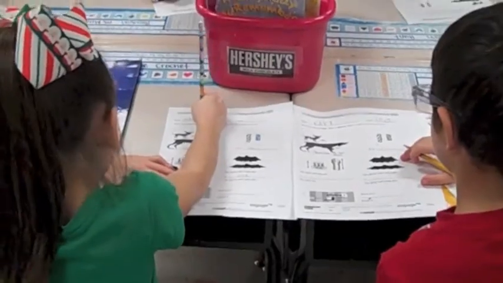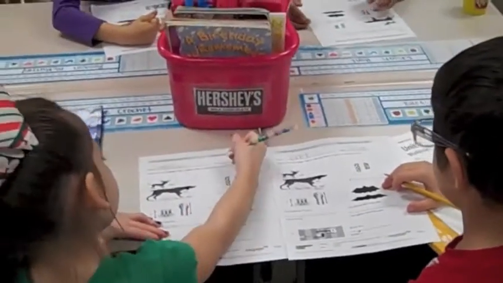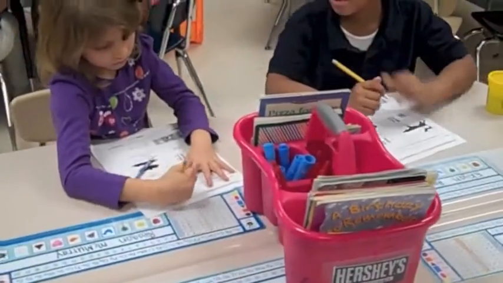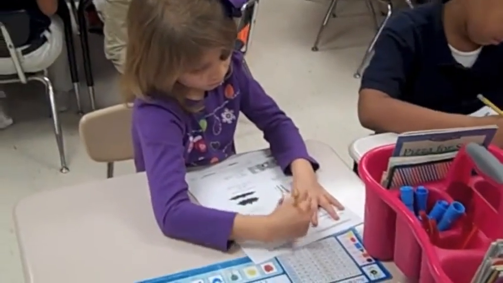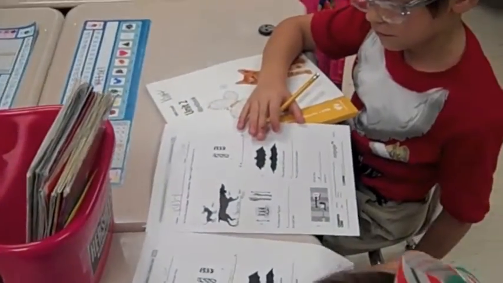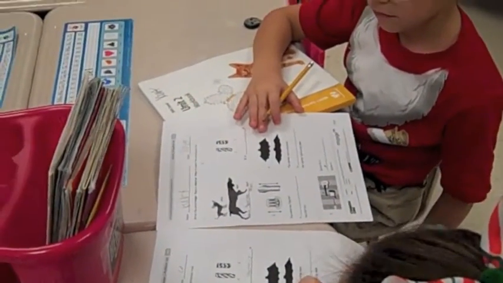So how are your answers looking? Are they the same? So which one's different? So it's saying that that was the longer, the darker. Which one is longer? Is the darker one longer or shorter?